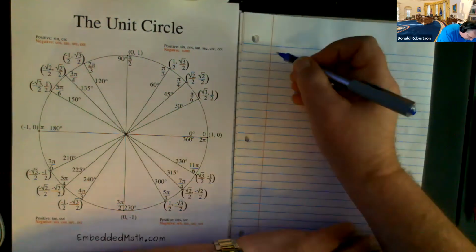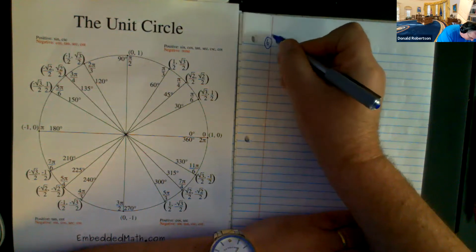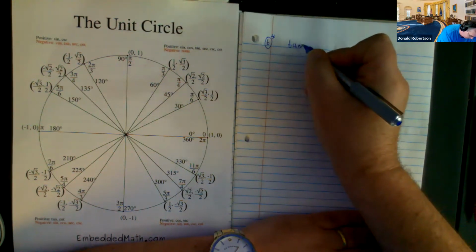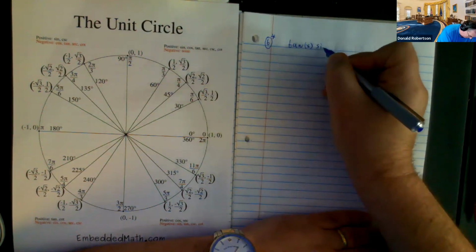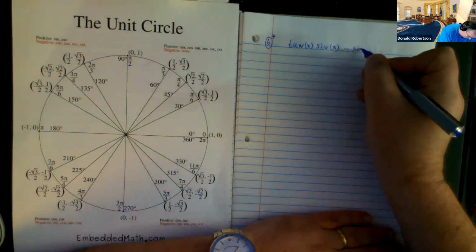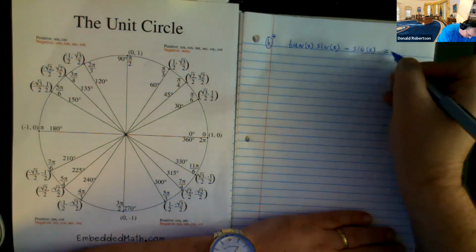Let's move on to question 6. I have a tan of x. I have a sine of x. I have a take away sine of x, and I have an equal 0.